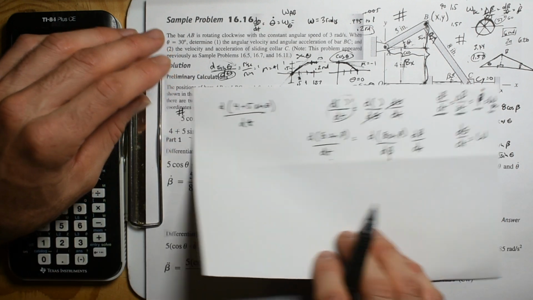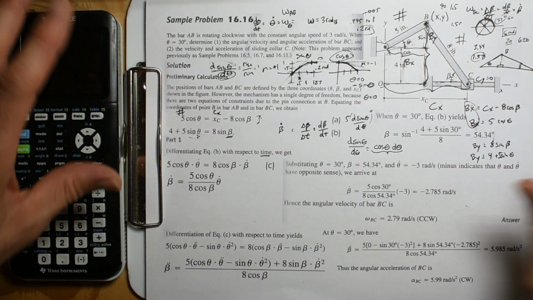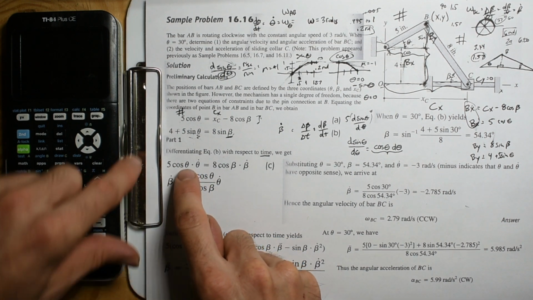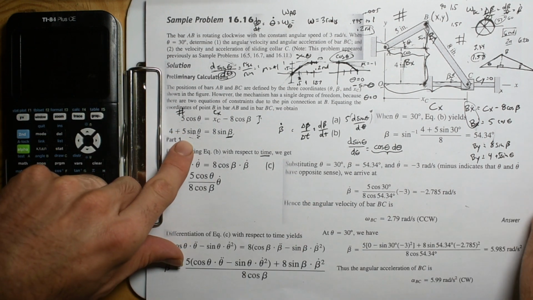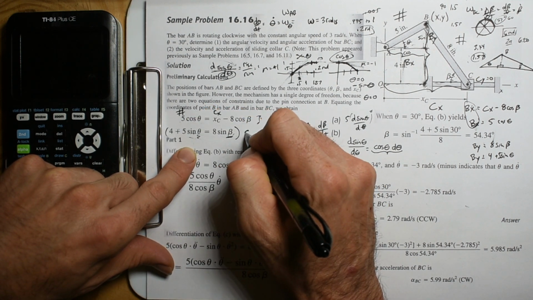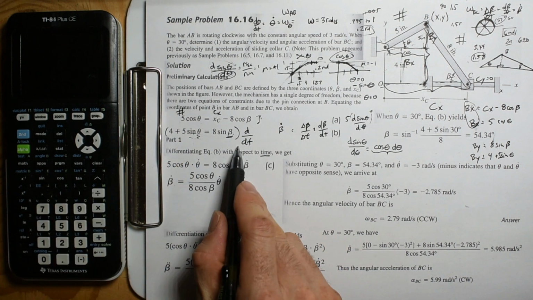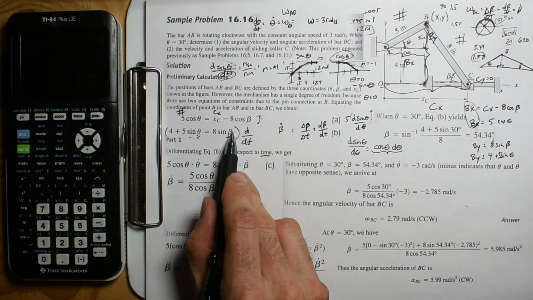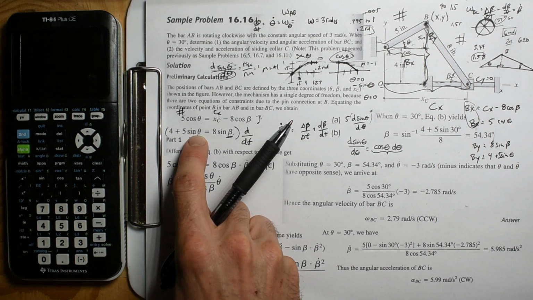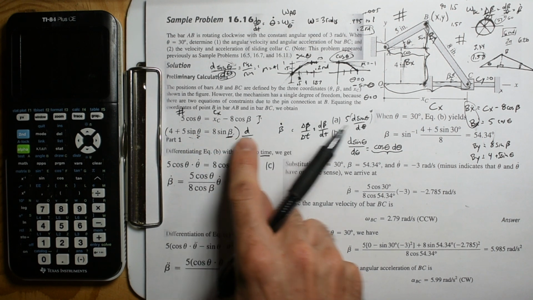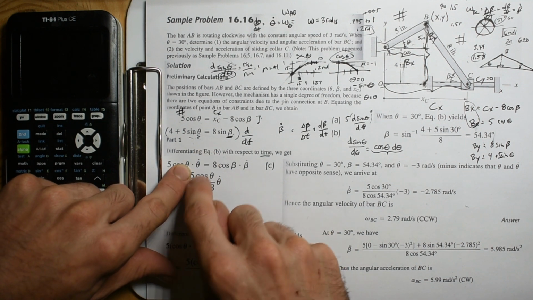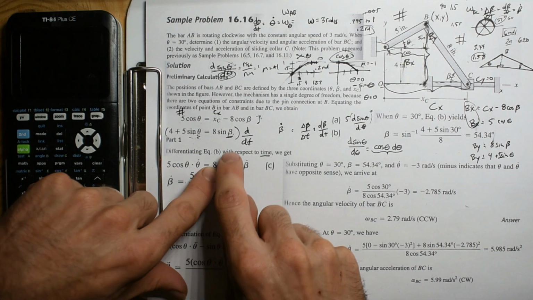Cool. Now we can just do it in one step. That's where they get 5 cosine of theta, because up here you differentiate this whole thing with respect to t, d dt. There's not a t up here, there's not a t here. So we chain rule this with respect to theta, and we chain rule this with respect to beta. That's where we get 5 cosine theta, but then we have a d theta dt, which is theta dot.